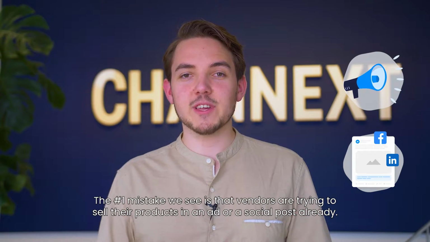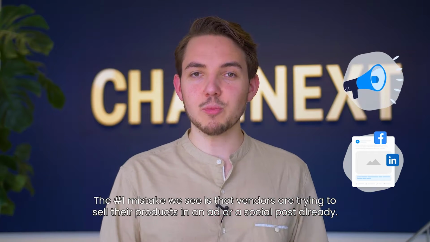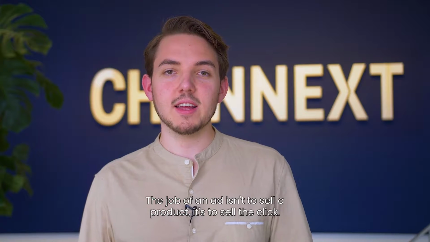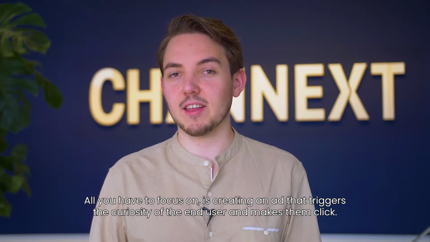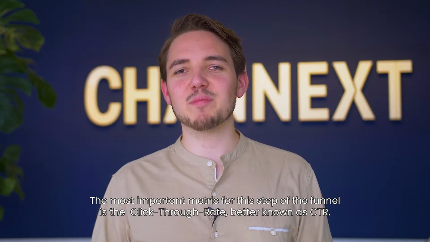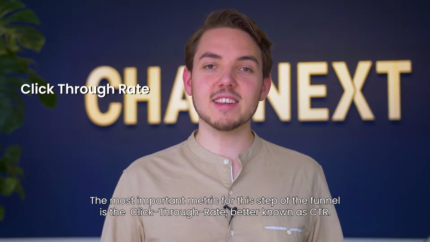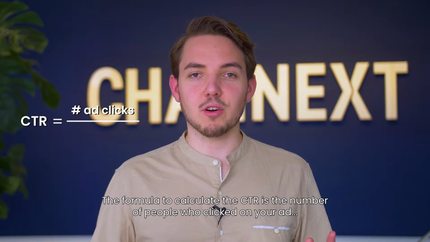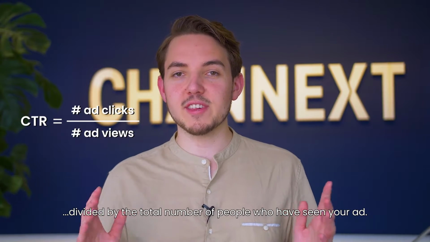The number one mistake we see is that vendors are trying to sell their products in an ad or a social post already. The job of an ad isn't to sell a product, it's to sell the click. All you have to focus on is creating an ad that triggers the curiosity of the end user and makes them click. The most important metric for this step of the funnel is the click-through rate, better known as CTR. The formula to calculate the CTR is the number of people who clicked on your ad divided by the total number of people who have seen your ad.